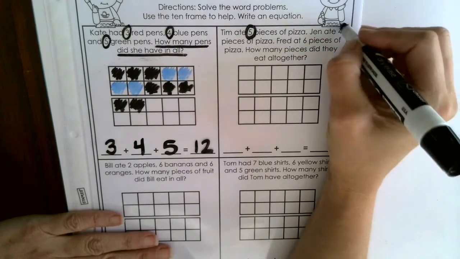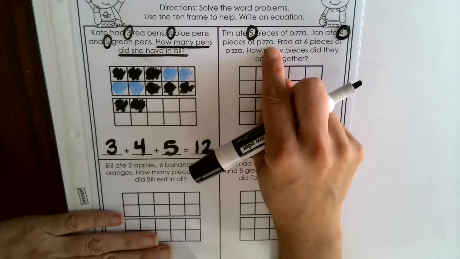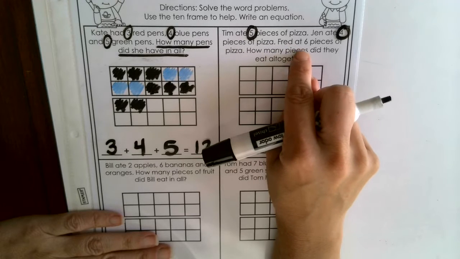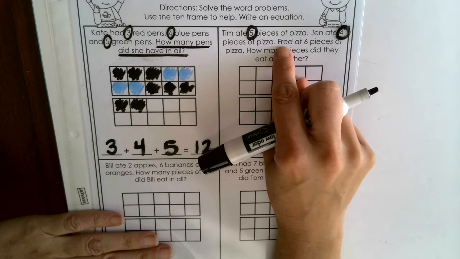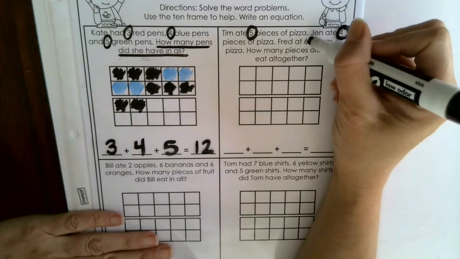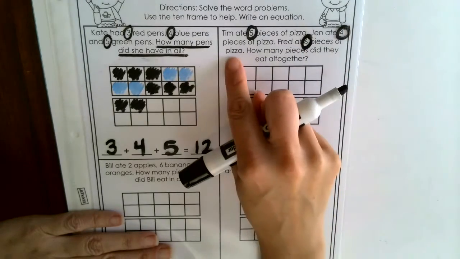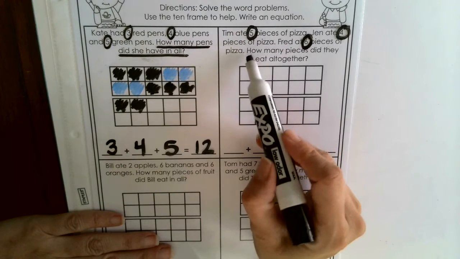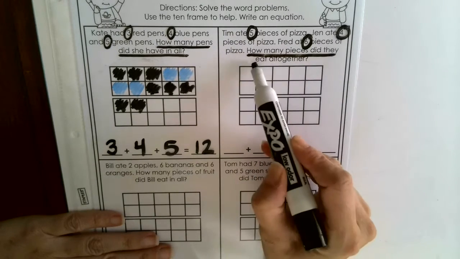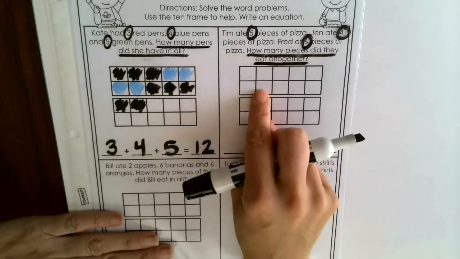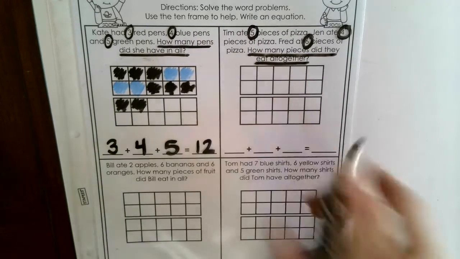Jen ate 4 pieces of pizza. Fred ate 6 pieces of pizza. That should say 6, it says 8. What a typo. And then here's our question, we would underline. This is what we need to figure out. How many pieces did they eat all together? So we would do it just like the one at the top.